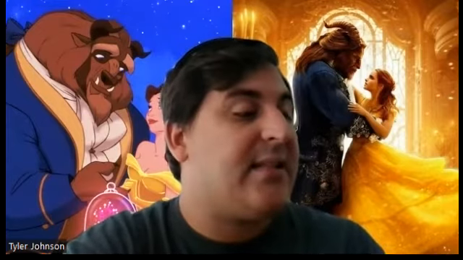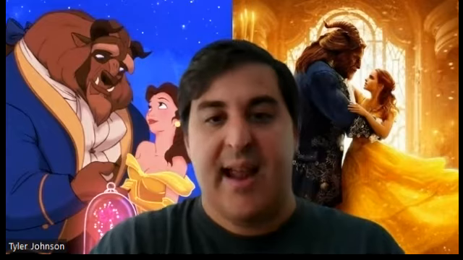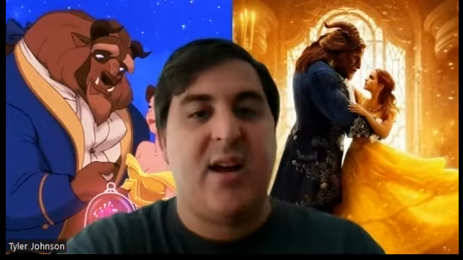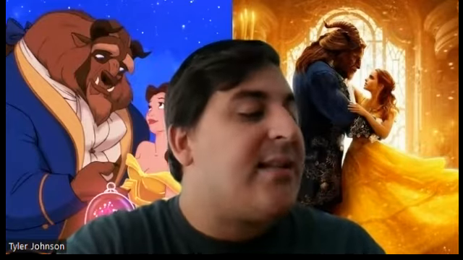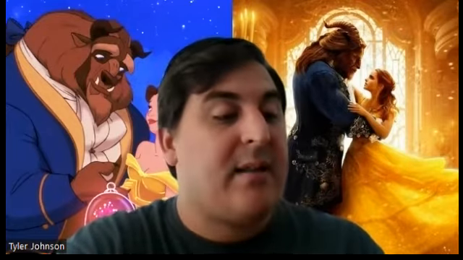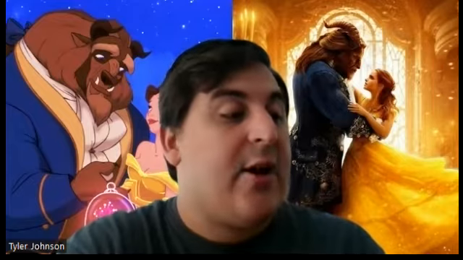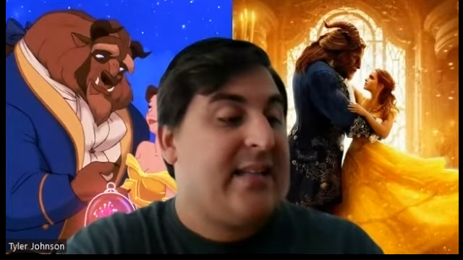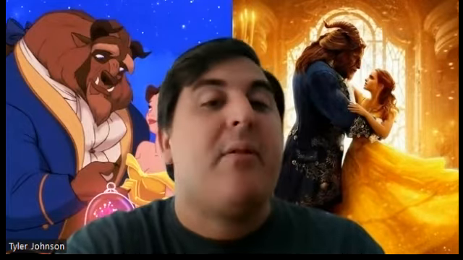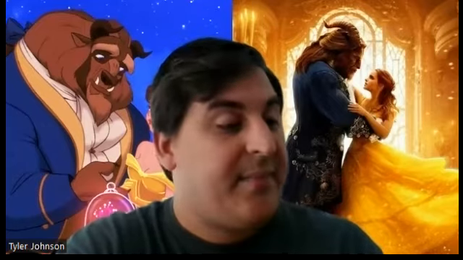This is an add-in scene right here that I really like. It's the scene where Mrs. Potts, and this is after the Beast rescues Belle from the wolves, like in the animated one, and she's trying to heal him. And they have the little argument like they do in the animated one. But then Mrs. Potts and the other objects tell Belle about the Beast's tragic past with his mother dying and his father, implying that his father was abusive to him.